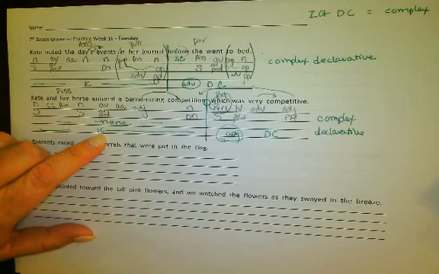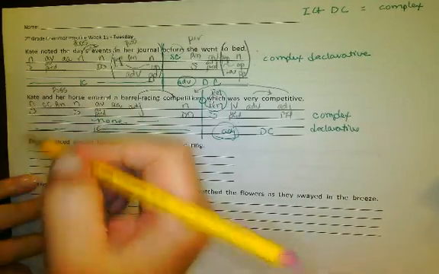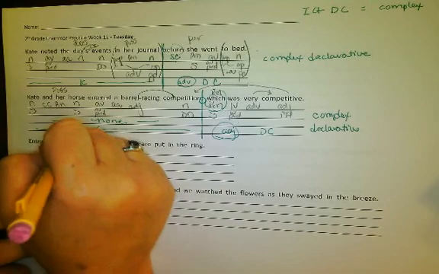Okay? All right, let's try the next one. Entrance is a noun. Raced is an action verb.